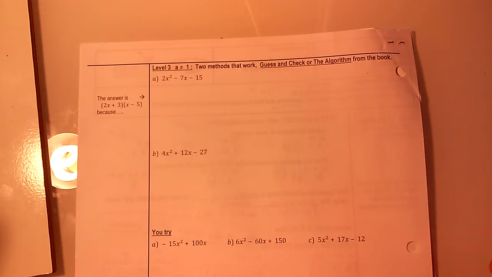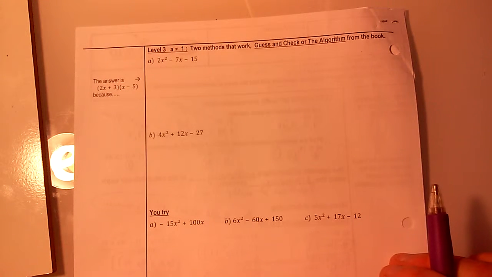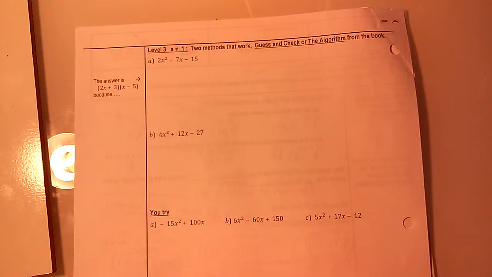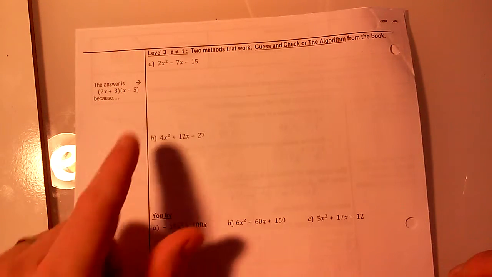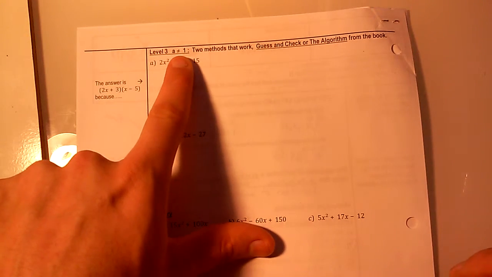I'll just call these level 3 for no reason. I just made that up, but I wanted to indicate that these things get harder. So this one's a little bit more challenging, and I can tell right off the bat it's going to be more challenging because A is not 1.